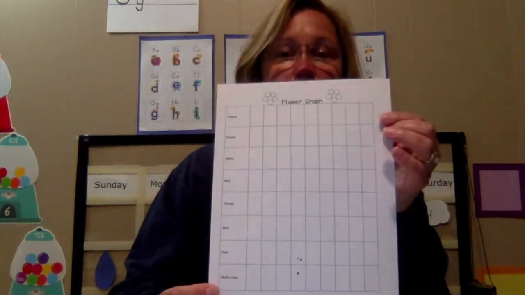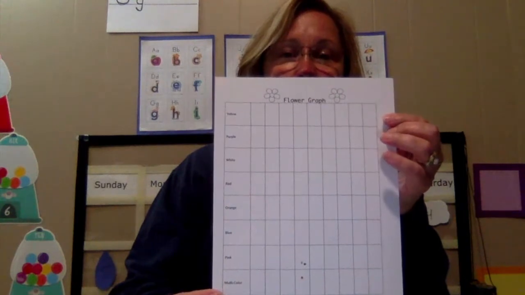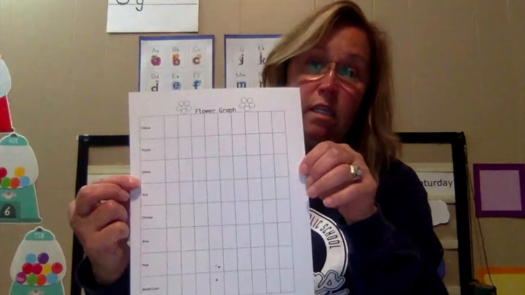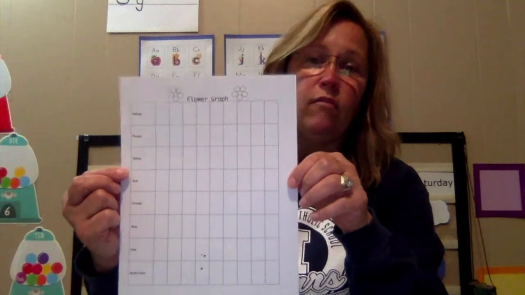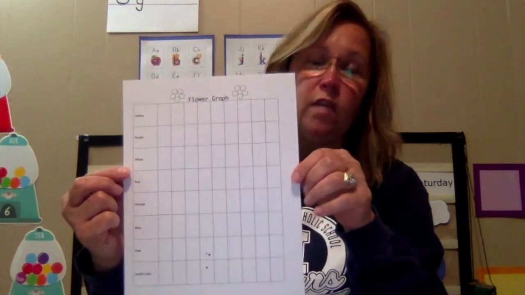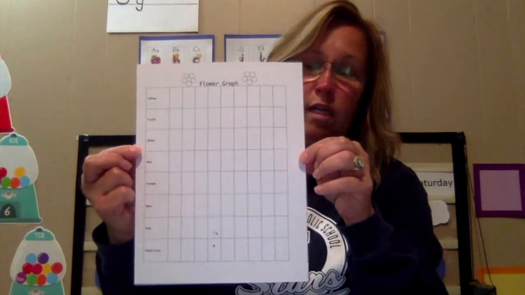All right, mom and dad, I had to send this graph sheet through the email, so it should be attached to the email that I sent out. I'm not sure how it didn't get into the packets, but I realized today when I was going through my packet, it wasn't in there. So I don't know that everybody has one. If you have a flower graph in your packet, great. If not, I'm going to email you one that looks like this.